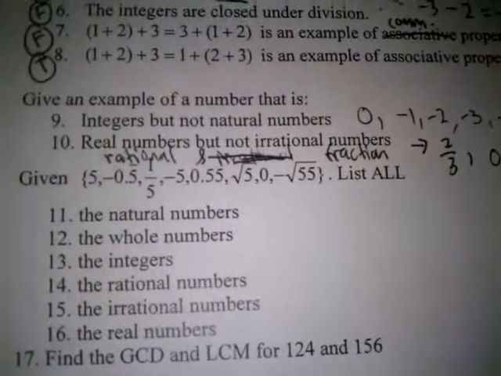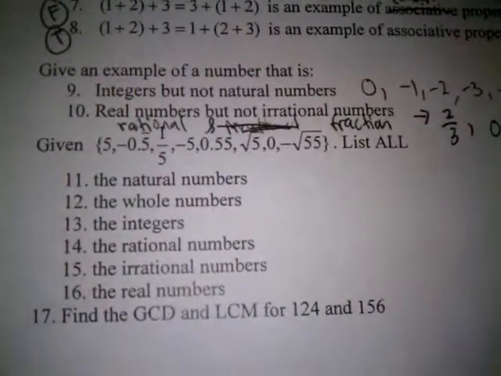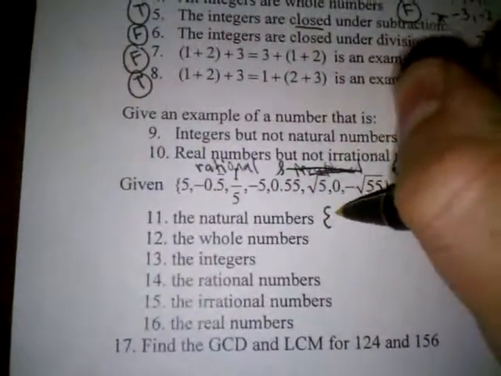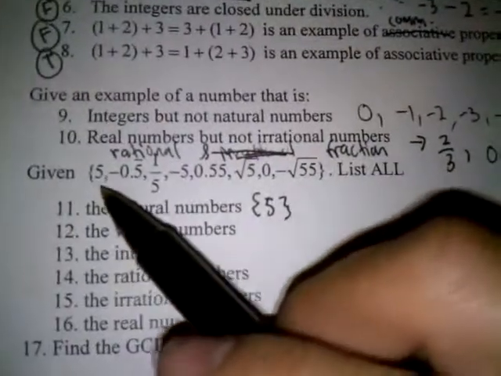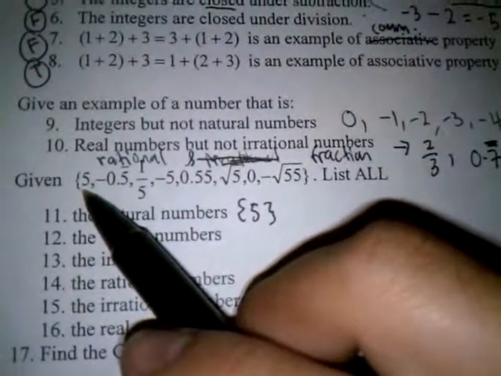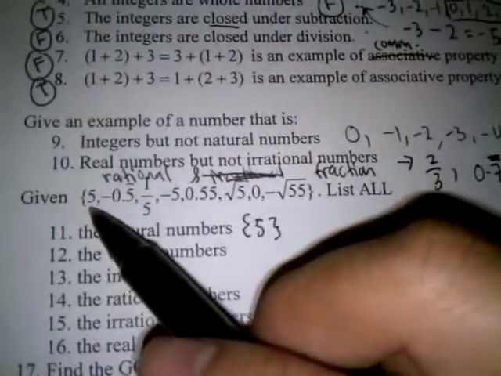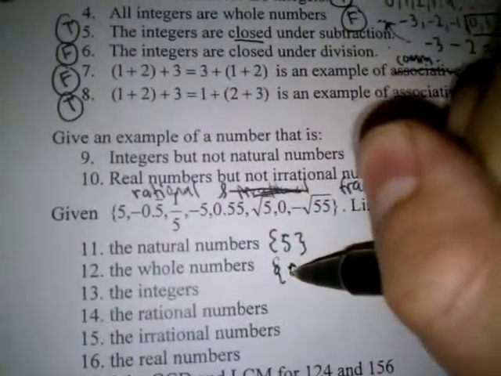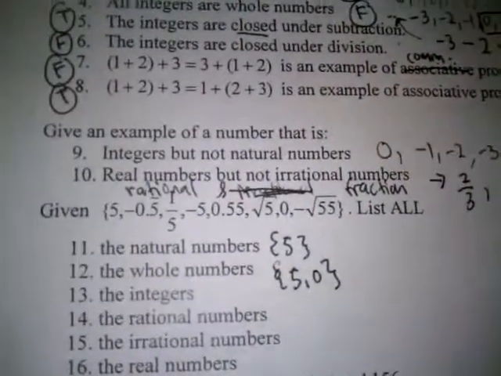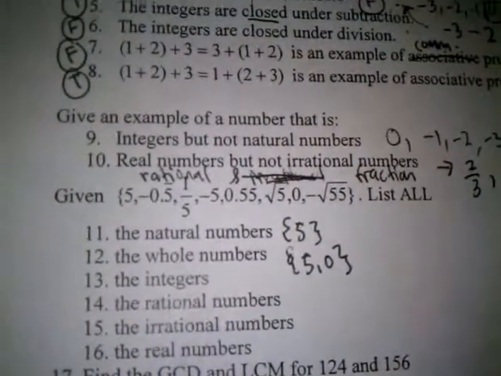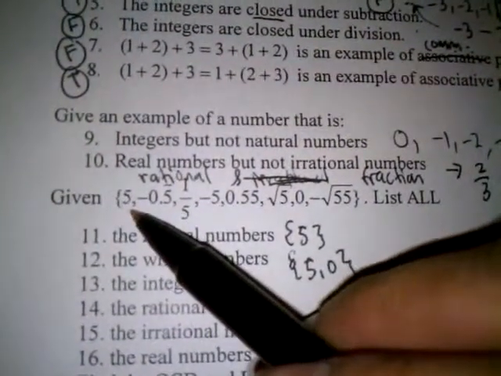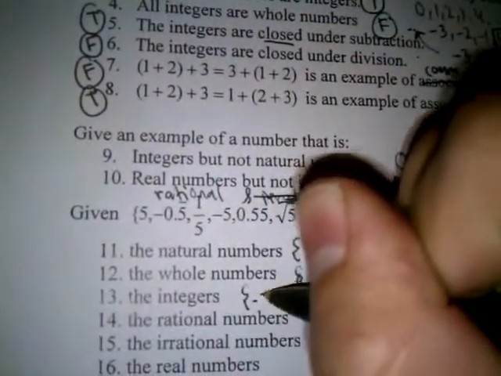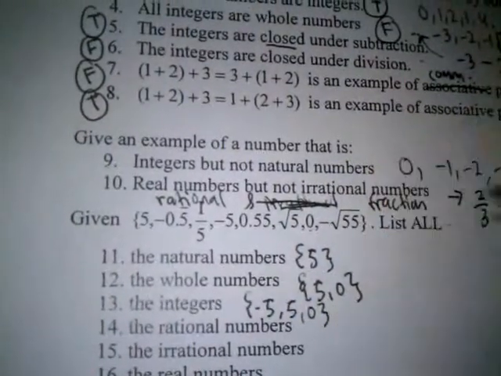For questions 11 to 16, you have to list all the natural numbers from this list. The natural numbers here consist of the number 5, because that is the only natural number. For the whole numbers, the set will consist of the number 5 and also the number 0, because those are the numbers that belong to the whole numbers. Integers are numbers that you can find on a number line. So 5 you can find on a number line, negative 5 and 0. So in this case, your integers will consist of negative 5, 5 and 0.